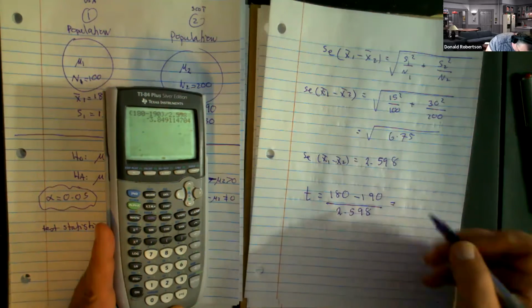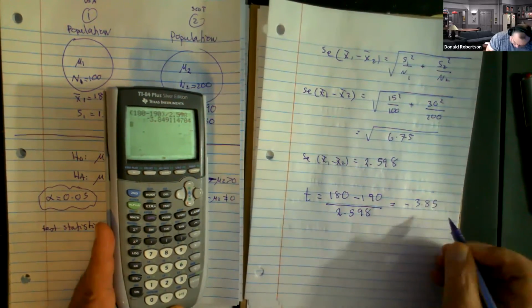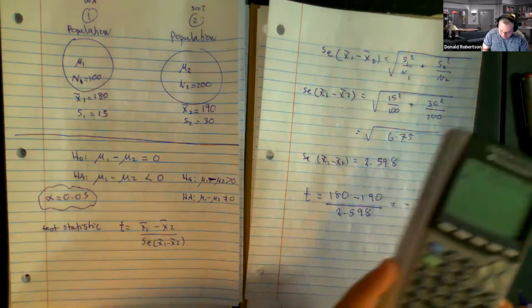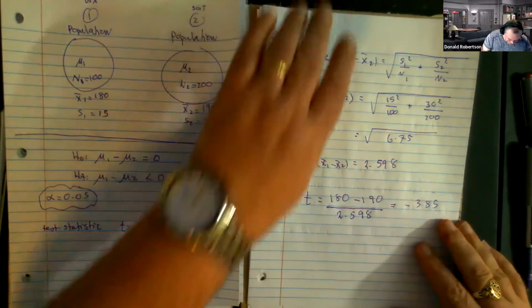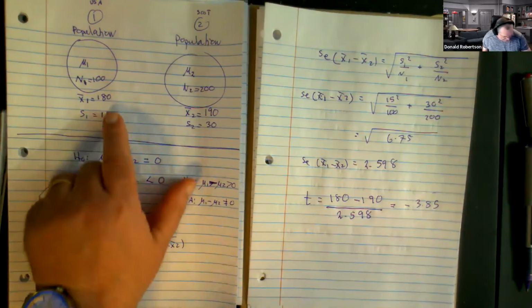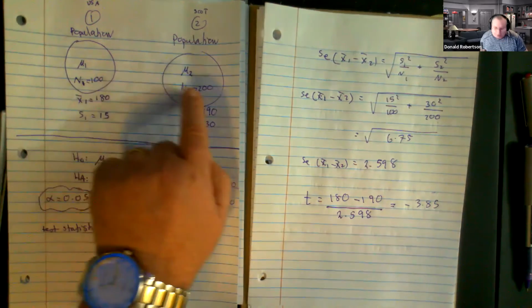And the answer I have here is negative 3.85 to 2 decimal places. So you can get a test statistic, provided you know the two means, the two standard deviations, and the two sample sizes, right?